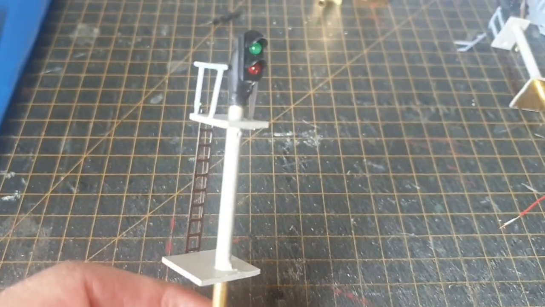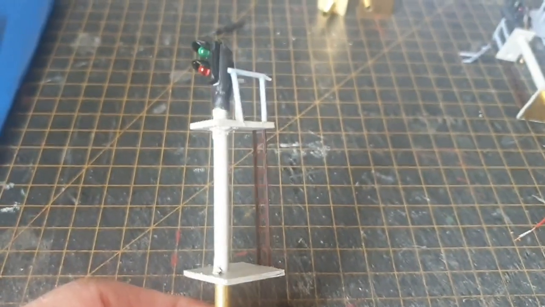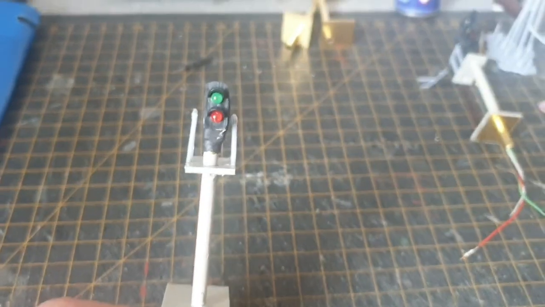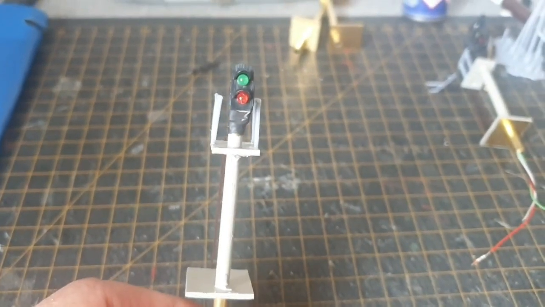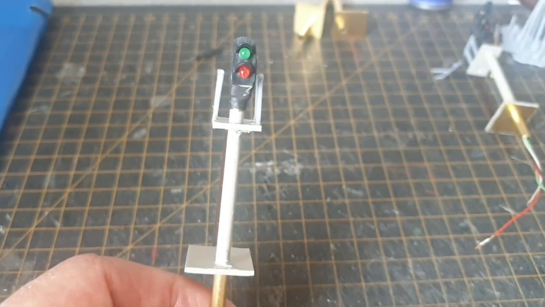Okay, so if you're wondering why I'm making my own signals, I appreciate there are some beautiful ready-made signals that you can buy that are fully automated, and you can control them through a train controller, or they'll detect movement on the track and change automatically.